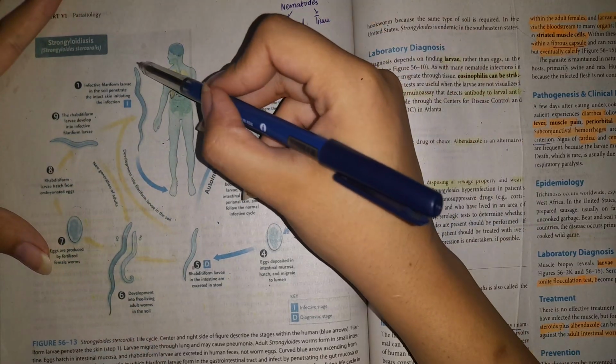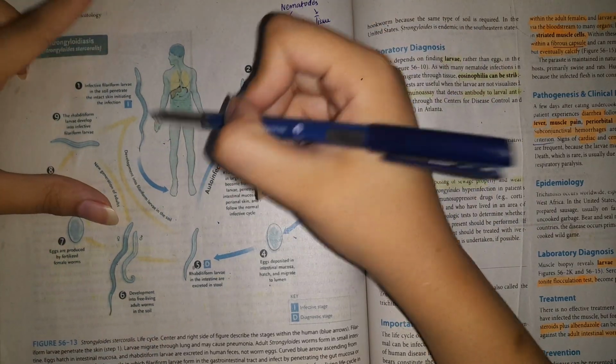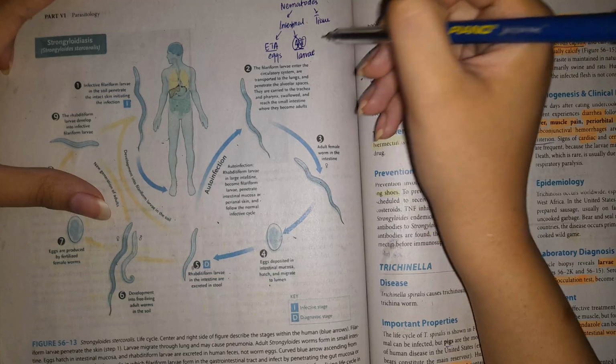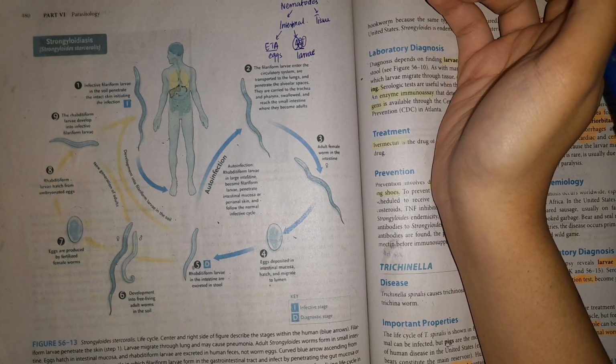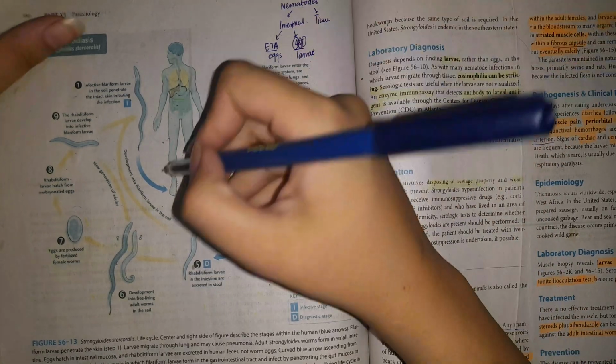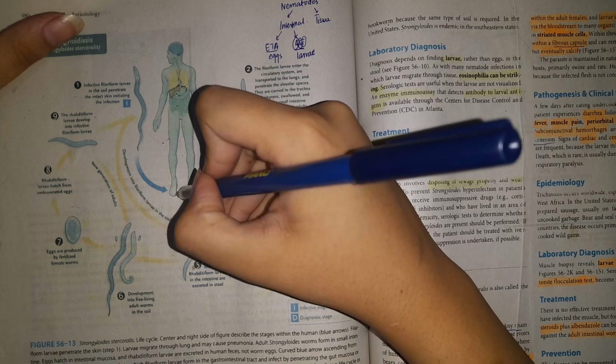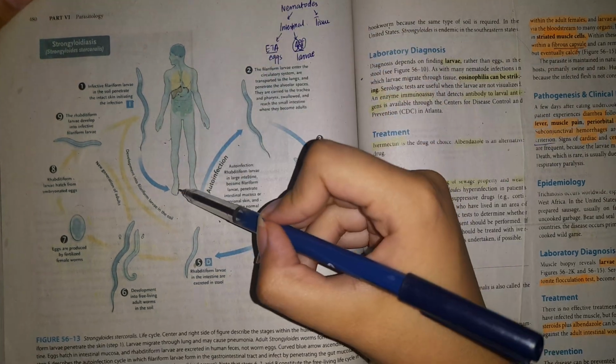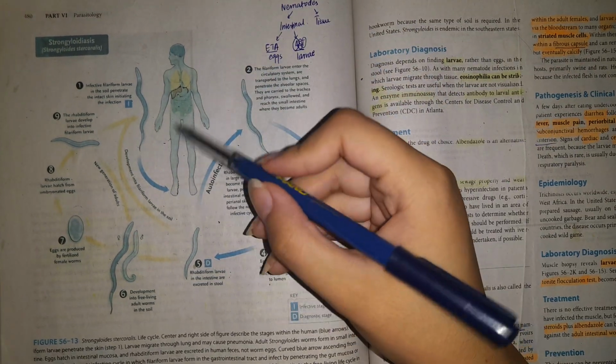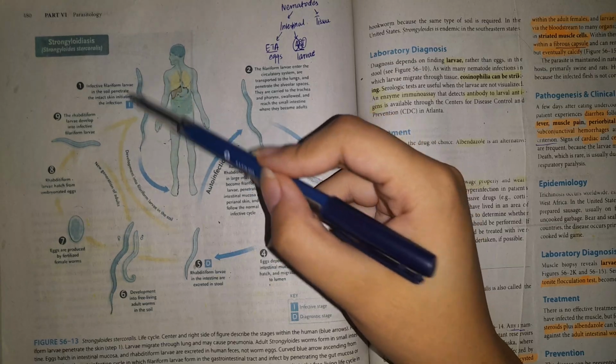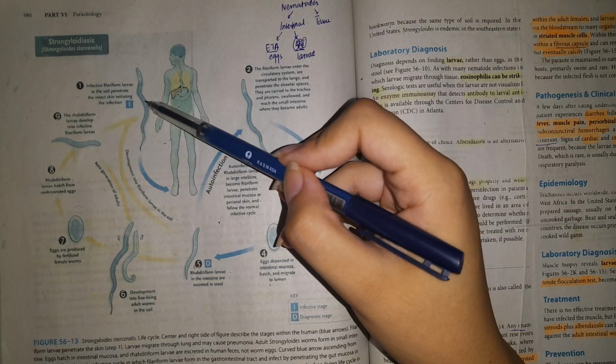Majorly, we can discuss its infective form. You know it spreads through larvae that enter your body, and majorly the larvae enter your body through your feet. So uncovered feet are the most common cause. The filariform larva is the infectious form.